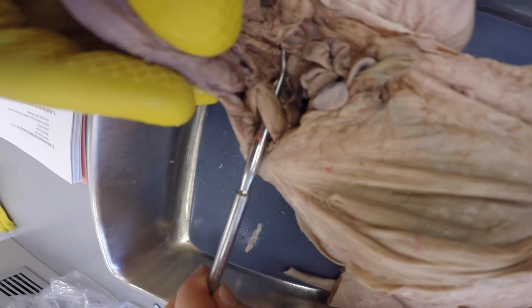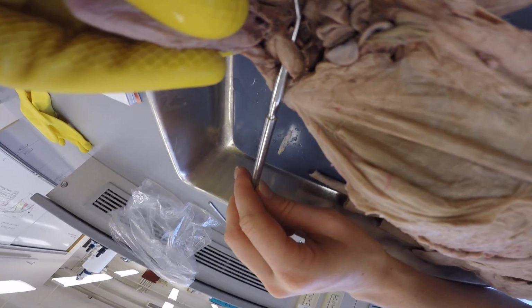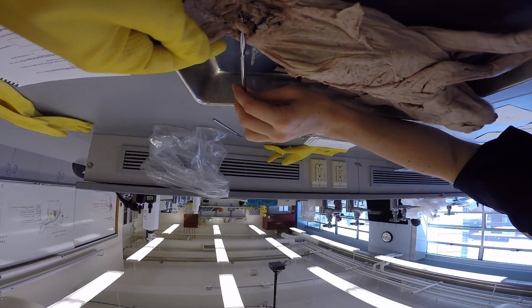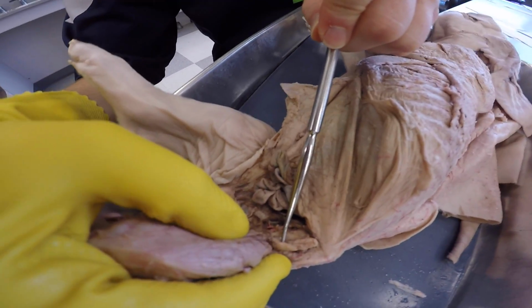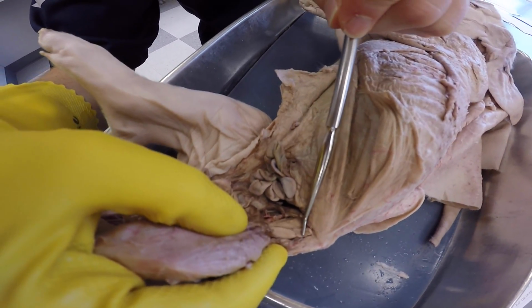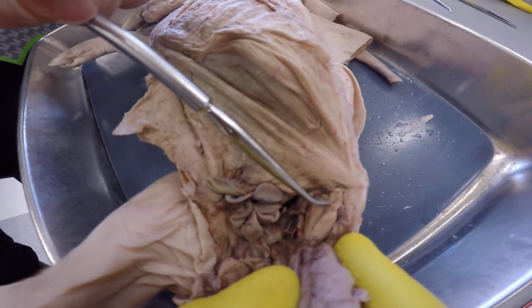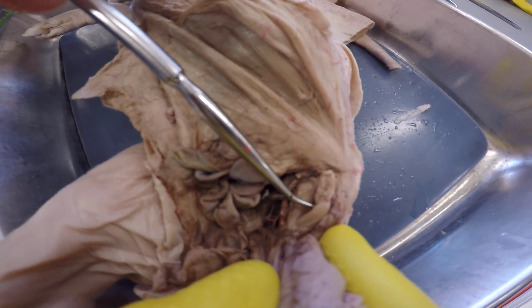This is the Psoas Major. It originates at the transverse processes of lumbar vertebrae and it inserts at the lesser trochanter of the femur. It does flexion at the hip. This is the iliacus. It's cut through. It originates at the iliac fossa and inserts distal to the lesser trochanter of the femur. It does flexion at the hip.